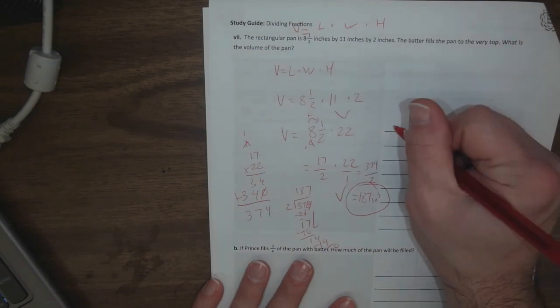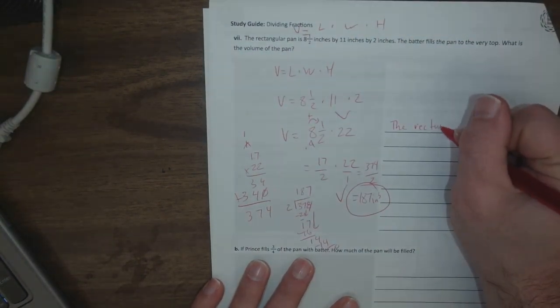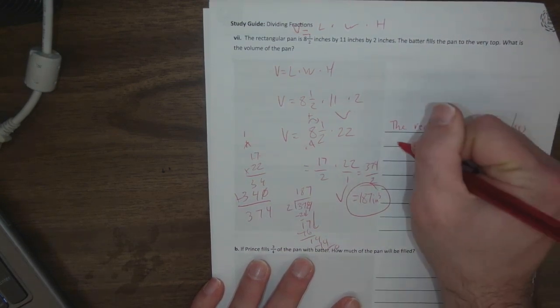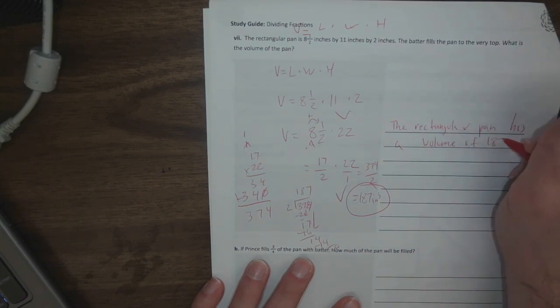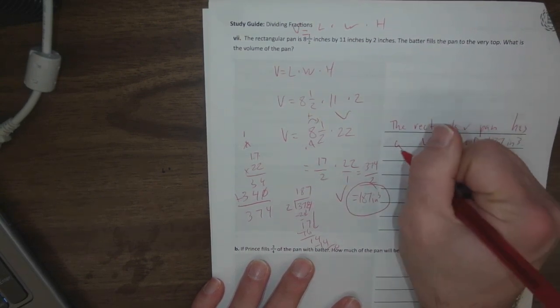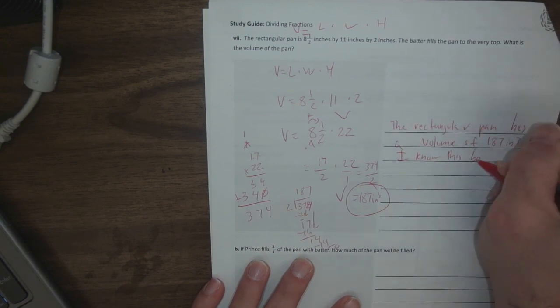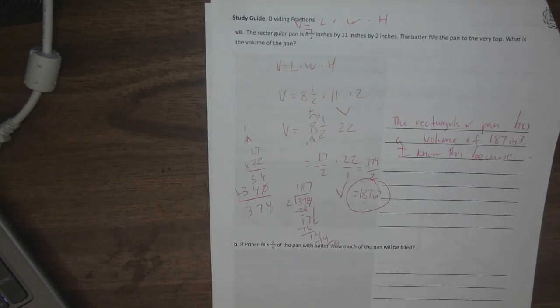And then you would explain your reasoning, right? You'd want to say the rectangular pan has a volume of 187 inches cubed. I know this because, and then explain your reasoning.